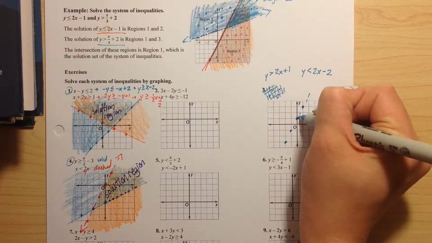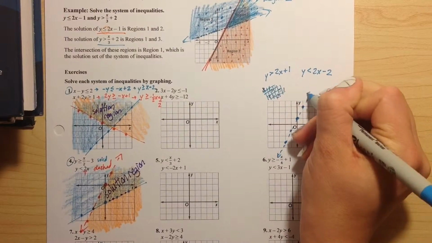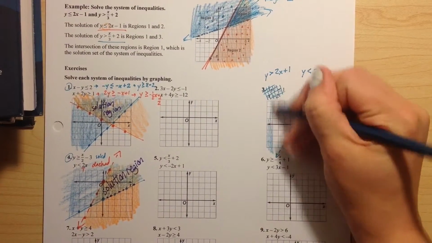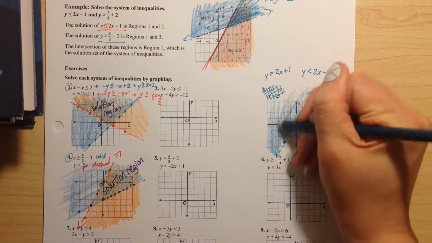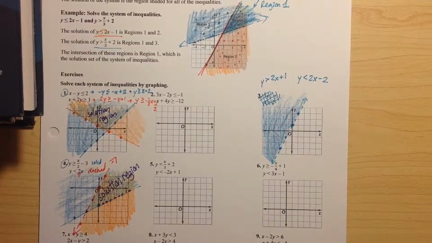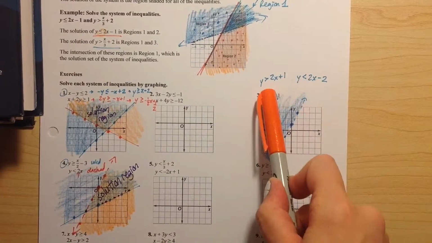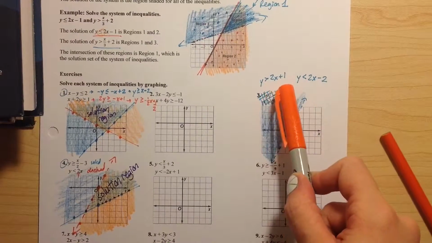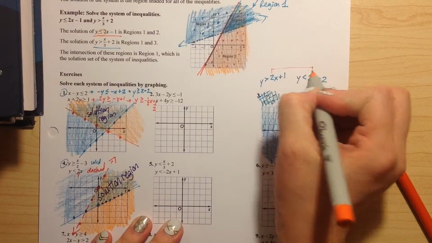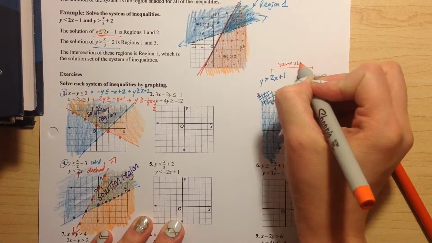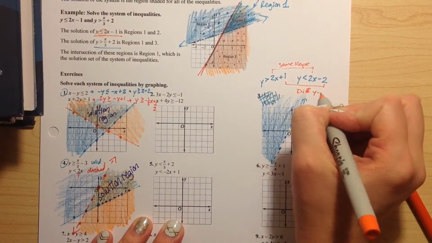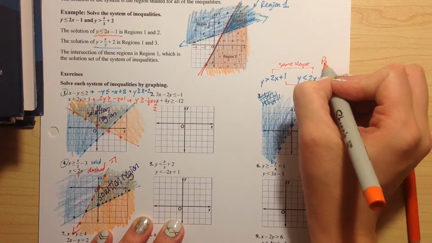Dashed line. Greater than, so I'm going to be shading above the line. Above the line. All of the answers. There we go. The next one, notice something real quick. They have the same slope, but a different y-intercept. So right away we should be saying, oh, they have the same slope, but a different y-intercept. So we're thinking that these guys are parallel.